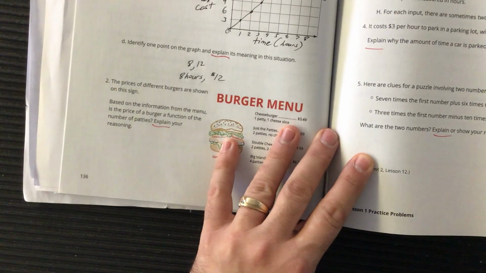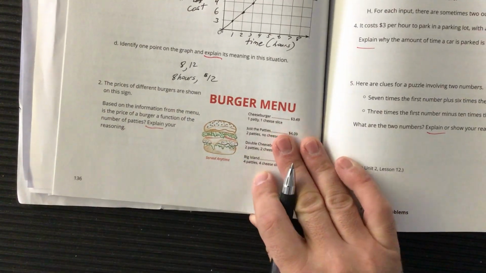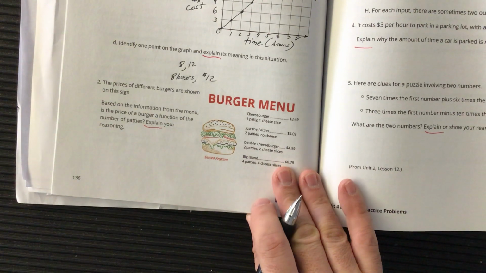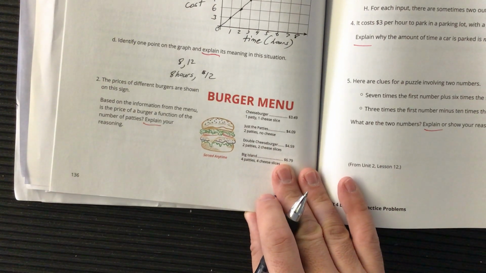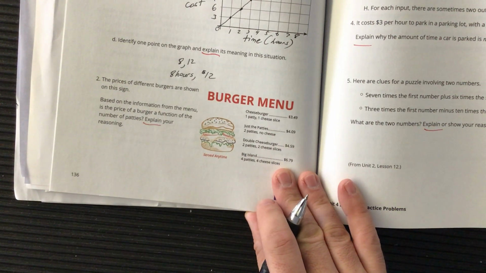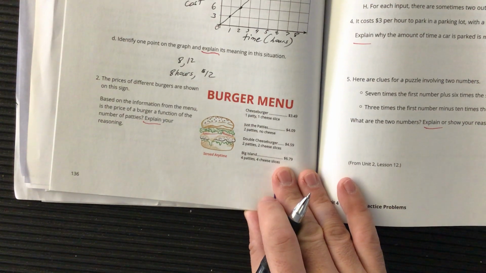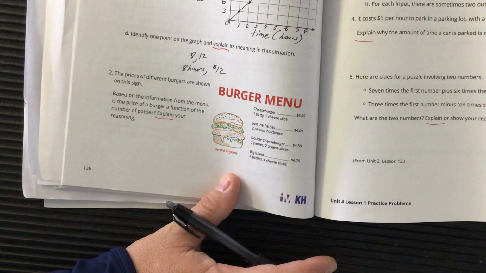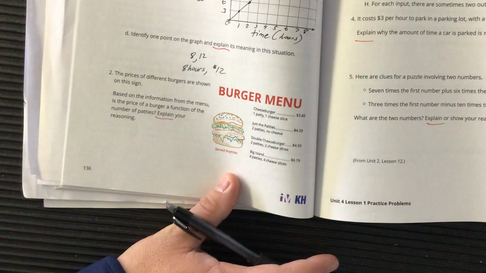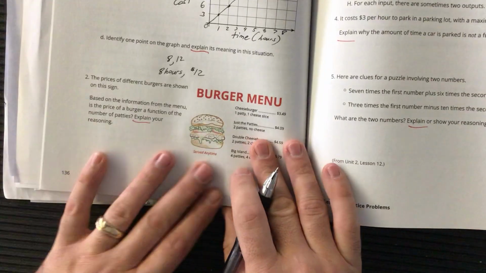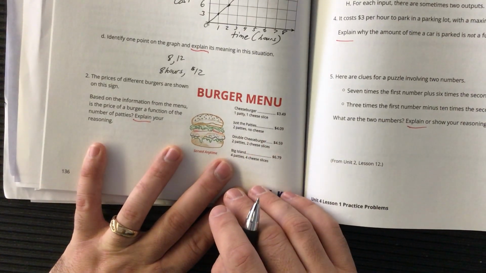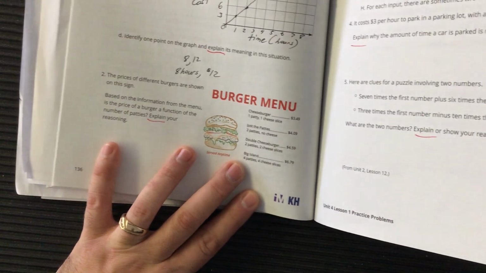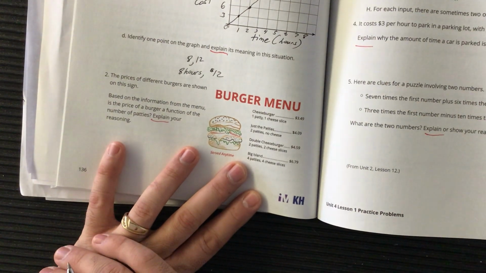Question number 2, based on this information, is the price of a burger a function of the number of patties? Are you paying the same amount per patty? If you are, it'd be yes. You have to say how much each patty costs. I thought it just meant if there's more patties, the cost goes up. Why do you have to find the exact number? Because that means it's a function. Same price per donut or bagel like yesterday.